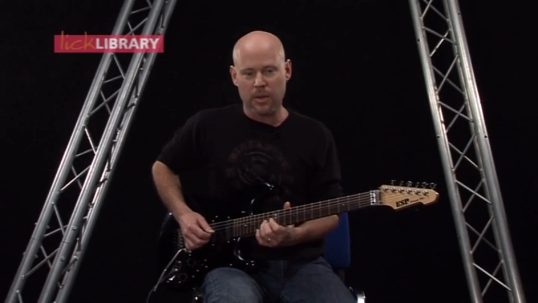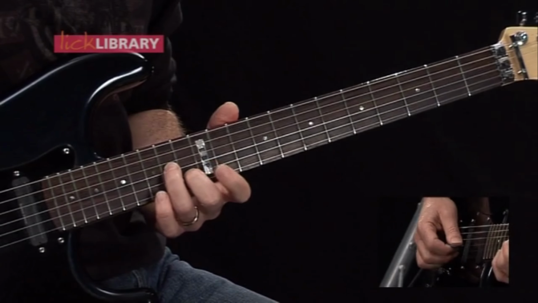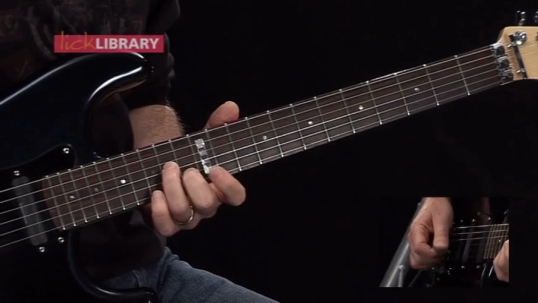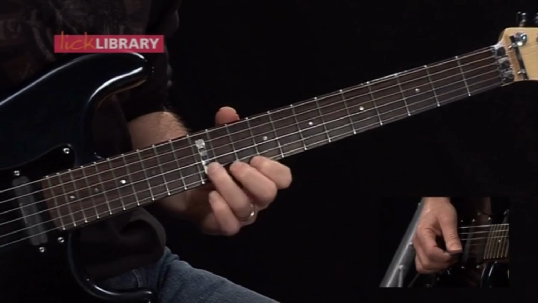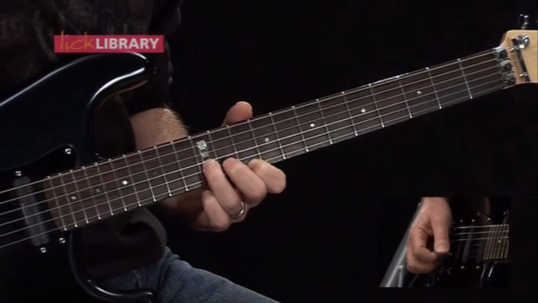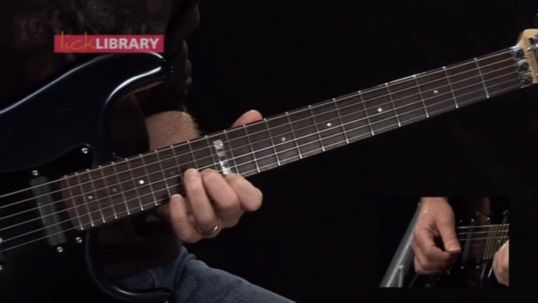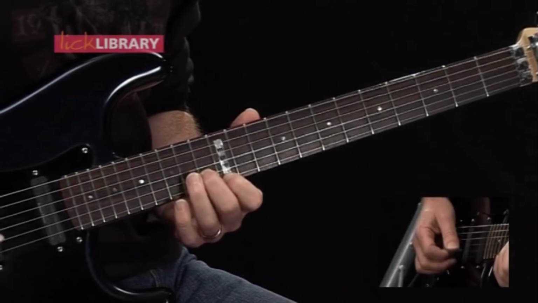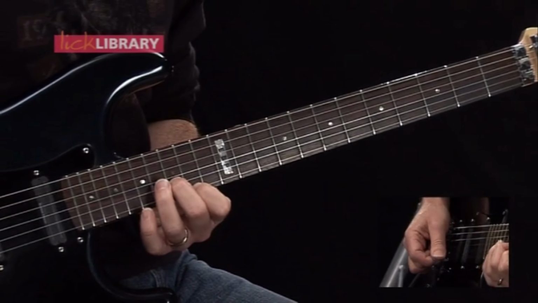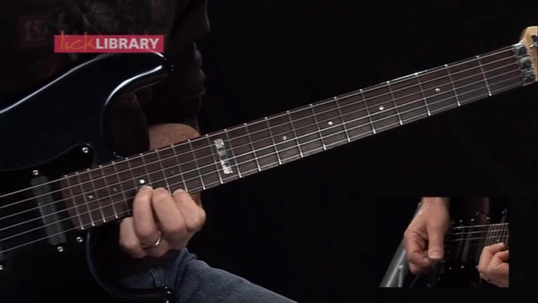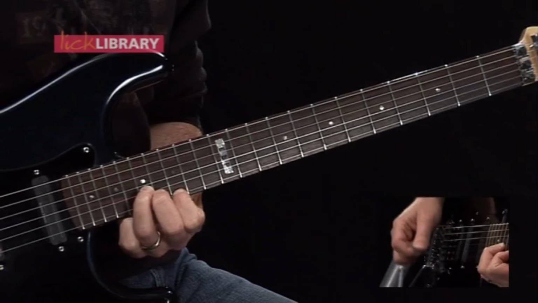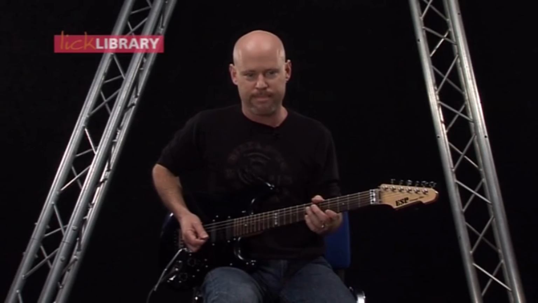Now I'm going to continue onwards, A and C together. Shift positions on the top 2 strings. I'm going to play B and D, followed by C and E, D and F sharp, E and G. So this is the G major scale harmonized in diatonic thirds.